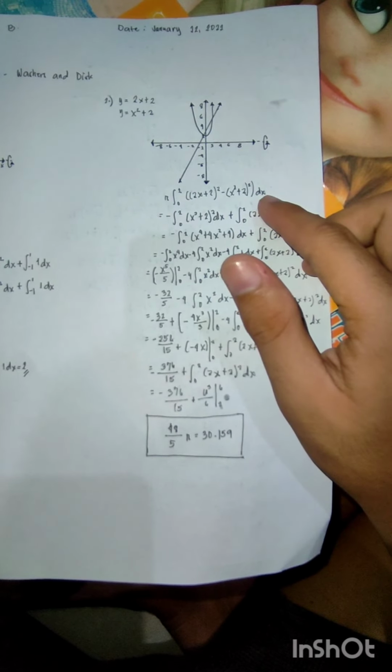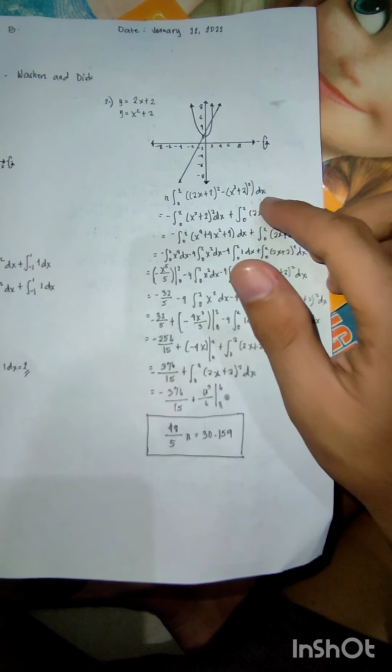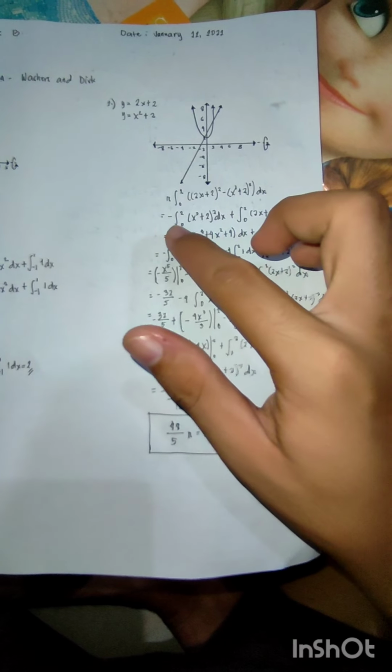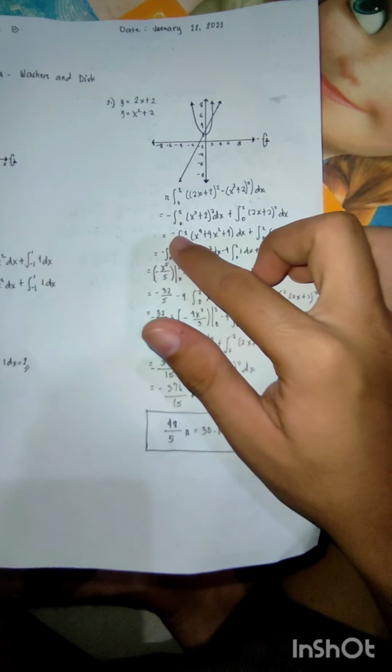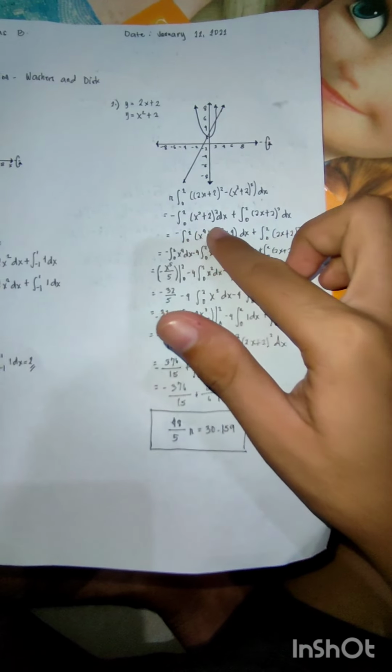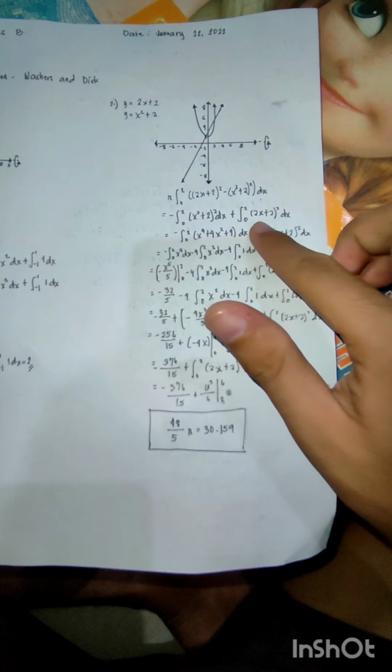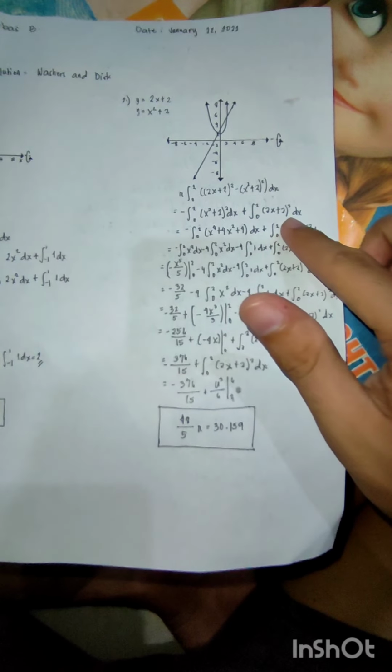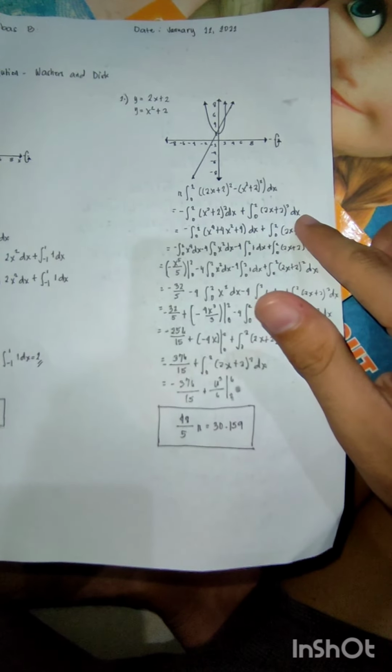After that, apply the fundamental theorem of calculus. The antiderivative of x to the 4 is x to the 5 over 5. Then evaluate the antiderivative at the limits and subtract.